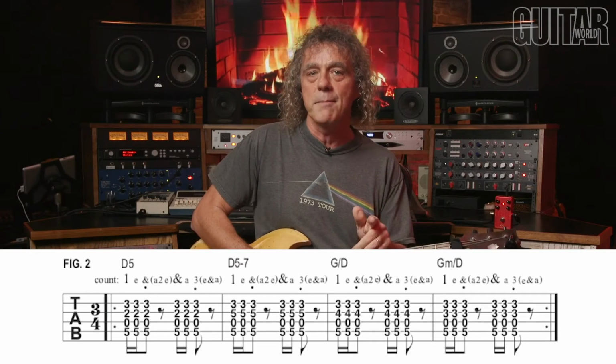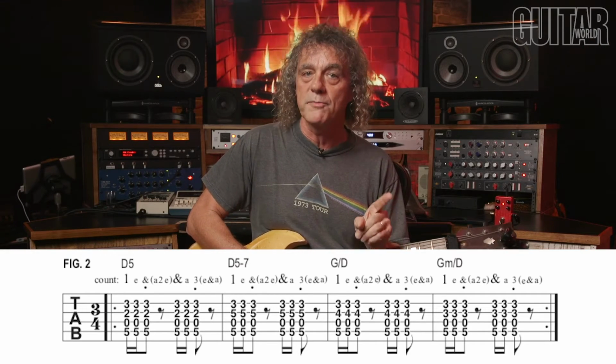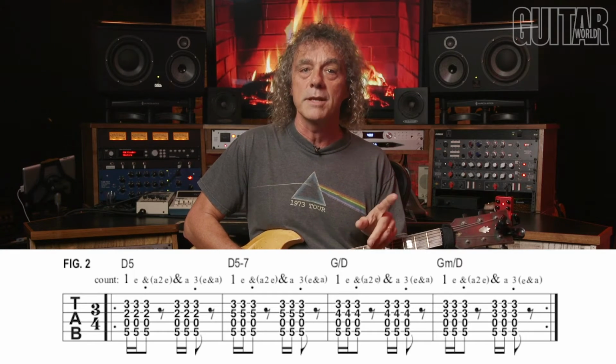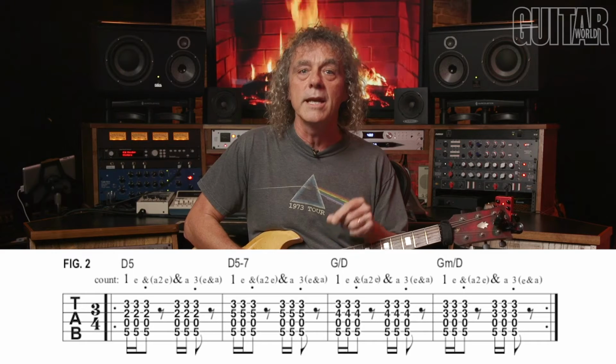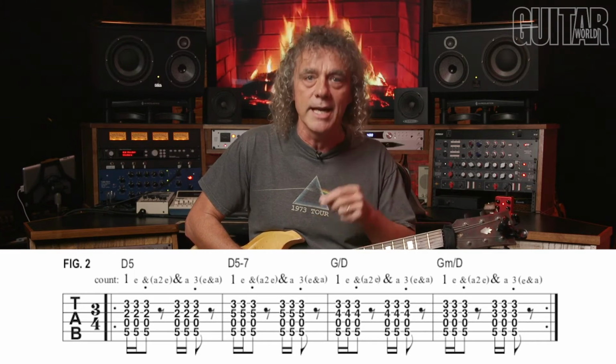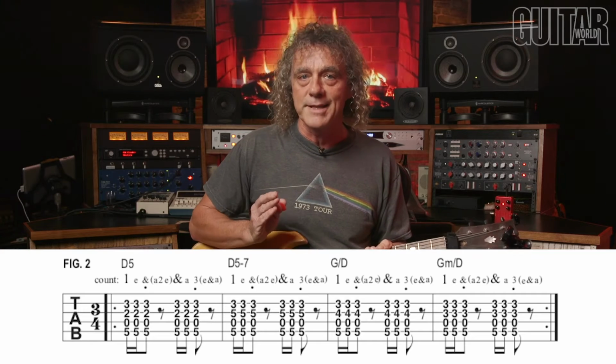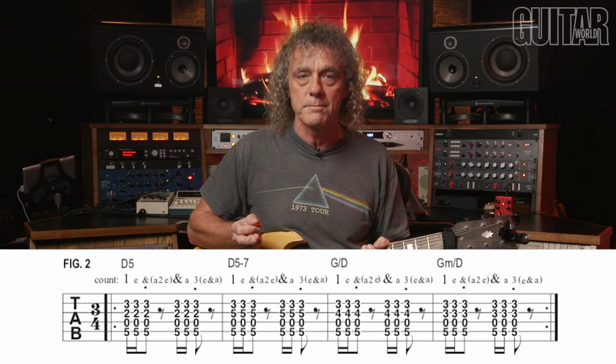Looking at the on-screen tab, notice that we still have a total of 12 beats and 8 iterations of the da-da-da motif. Only now we're counting 1 E and a 2 E and a 3 E and a 1 E and a 2 E and a 3 E and a, etc. You'll no doubt find this to be an easier way to count the rhythm.